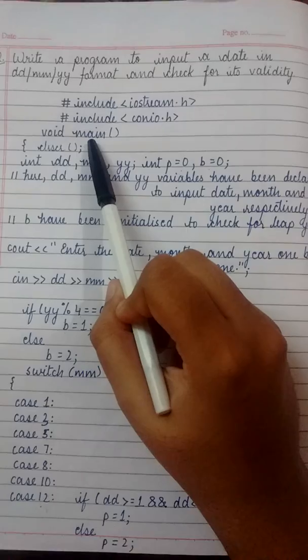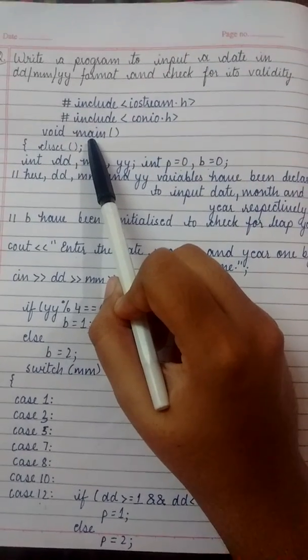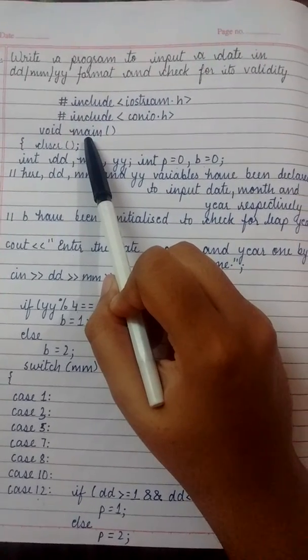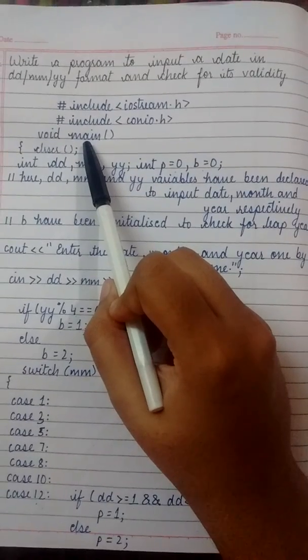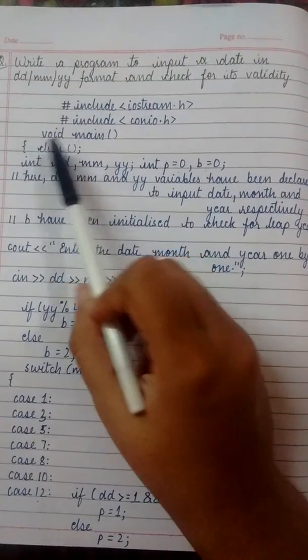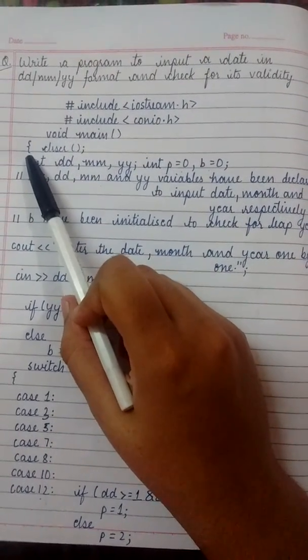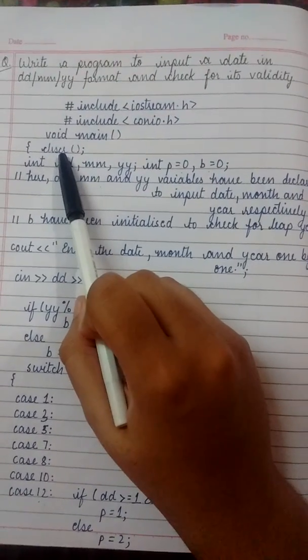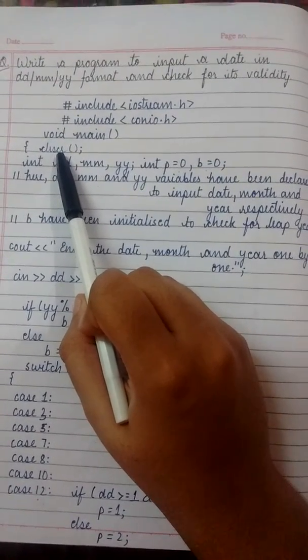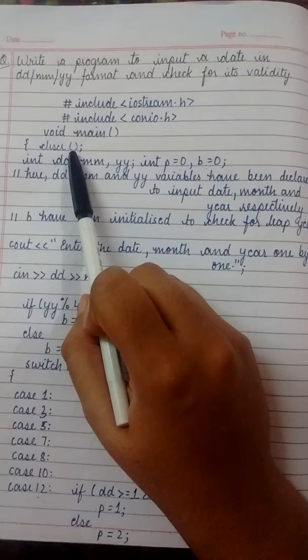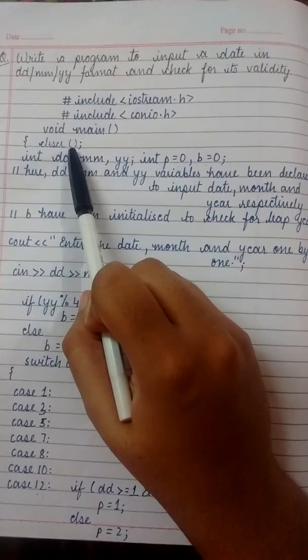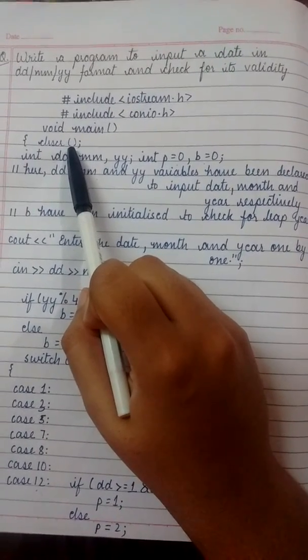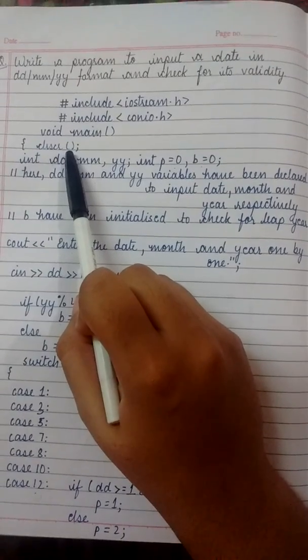Then comes the main function, void main. The main function is very important as the execution of the program starts from this main function. Then we have opened our curly braces. Then we have used the function clrscr with parenthesis. This is the clear screen function which clears the screen before displaying the output of the program.